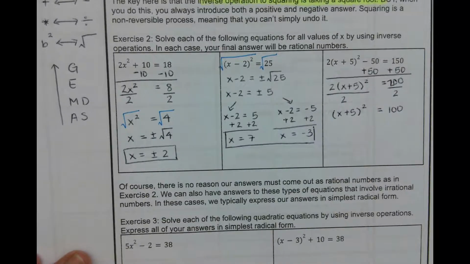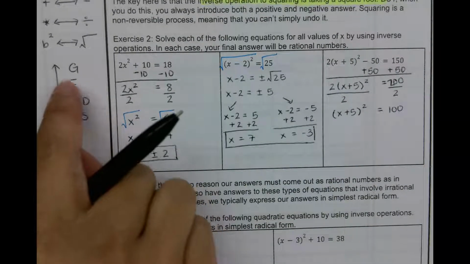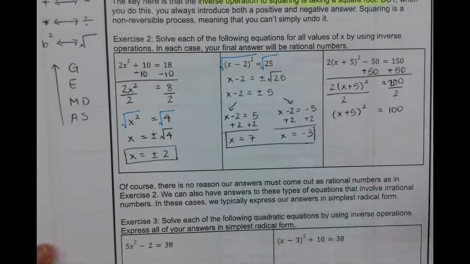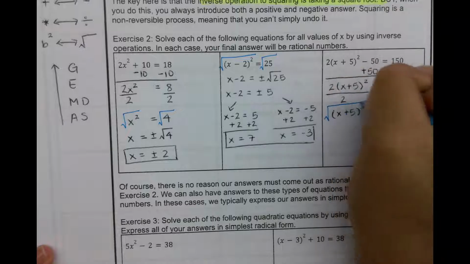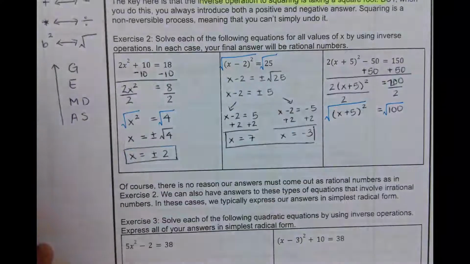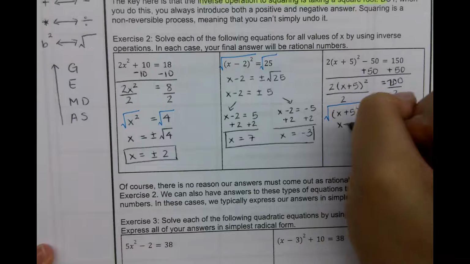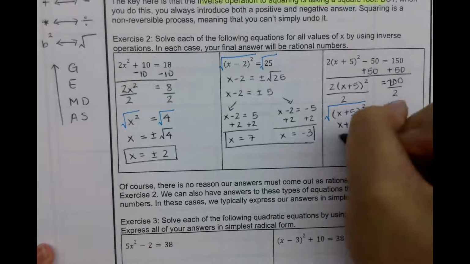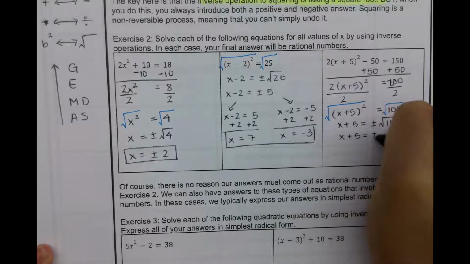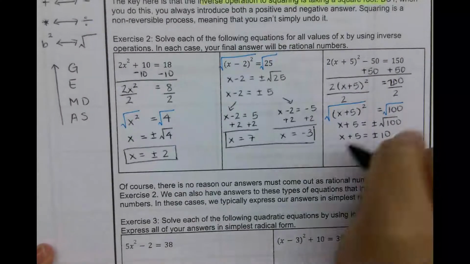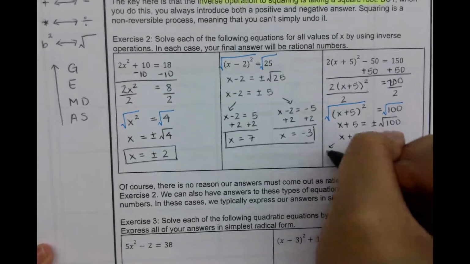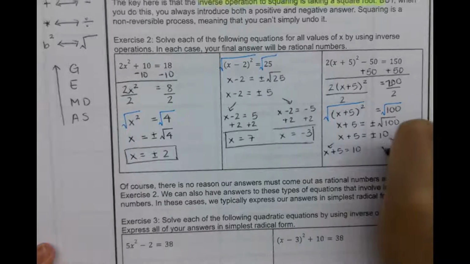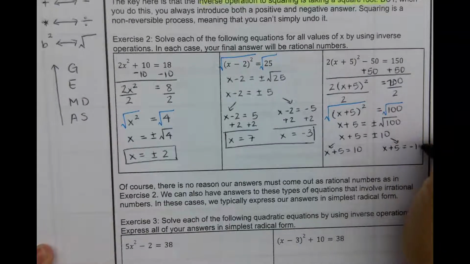Okay, so I just finished multiplication and division. Next would be exponents. So here I have x plus 5 all to the second power. So the opposite of square is to square root. This would leave me with x plus 5 equals plus or minus square root of 100, which we know is 10, so plus or minus 10. Okay, so I have two options. Either x plus 5 equals positive 10, or x plus 5 equals negative 10.